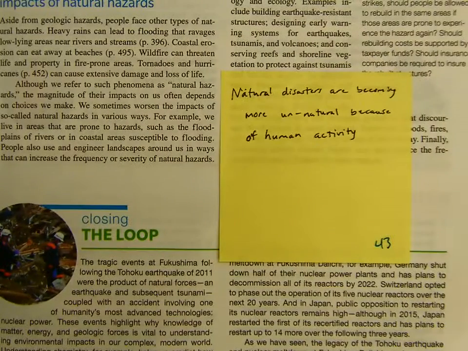So, like I said at the very end, natural disasters are becoming more unnatural because of human activity. I'll leave some questions so we've got stuff to talk about.